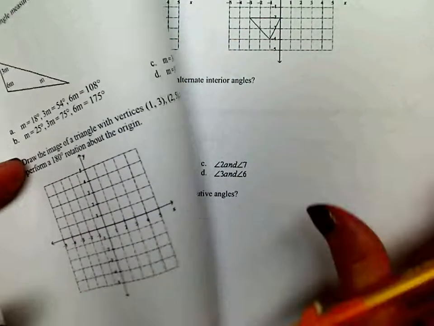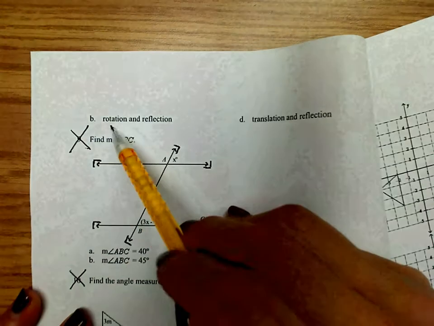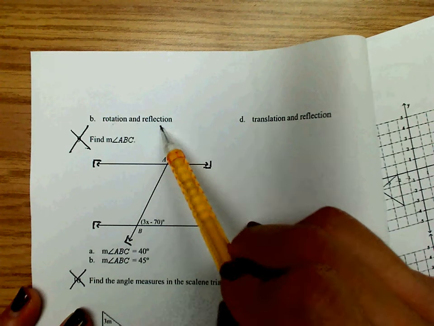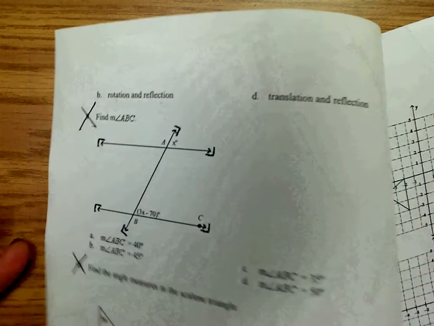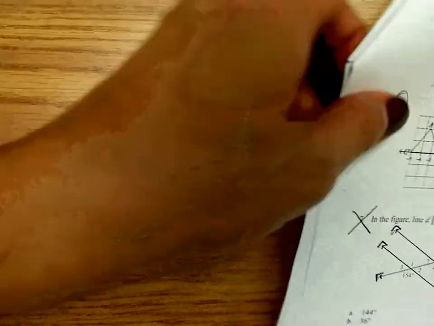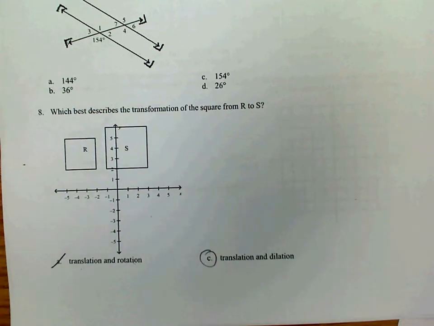Let's look on the choices here. We got a rotation and reflection, no, because the size changed. Translation and reflection, no, because the size changed. So the answer would have to be C. All right? Number 9.